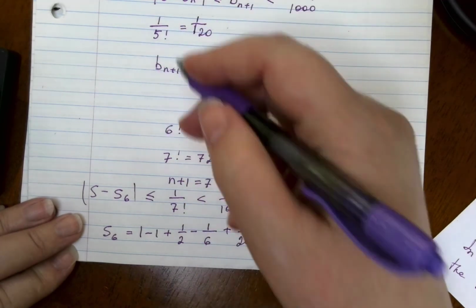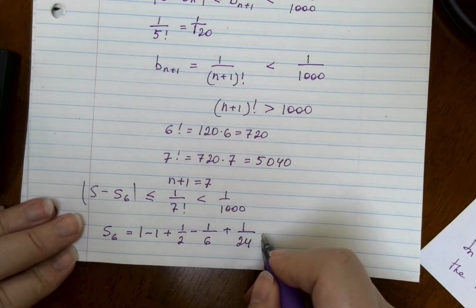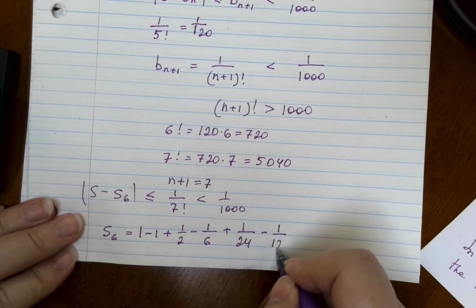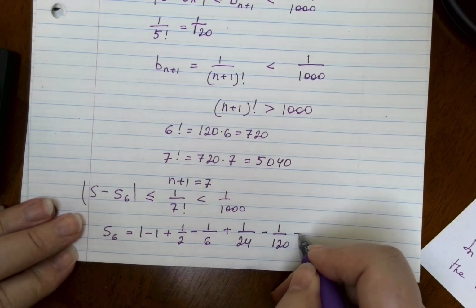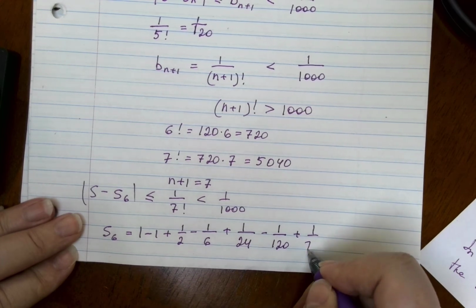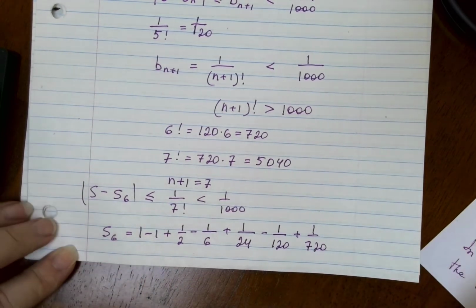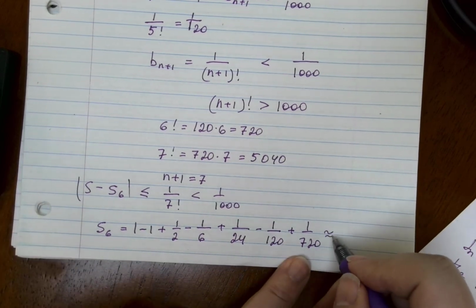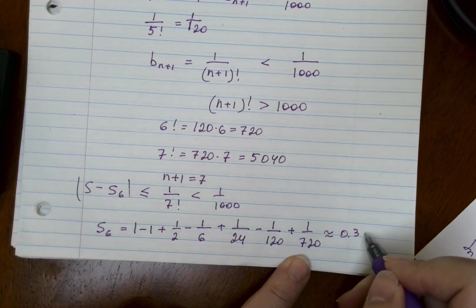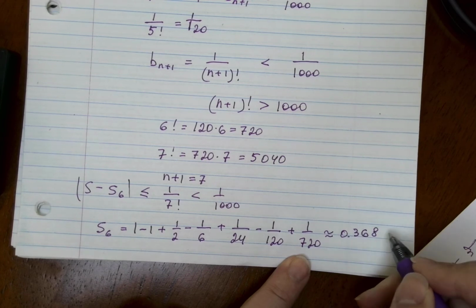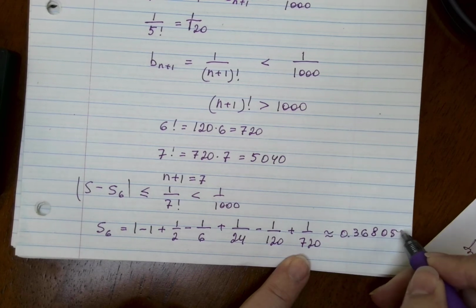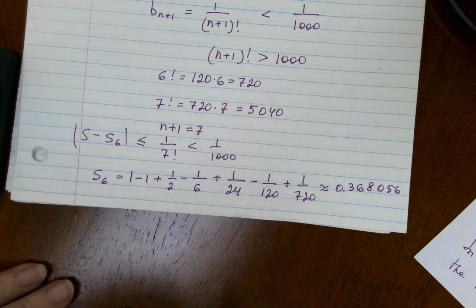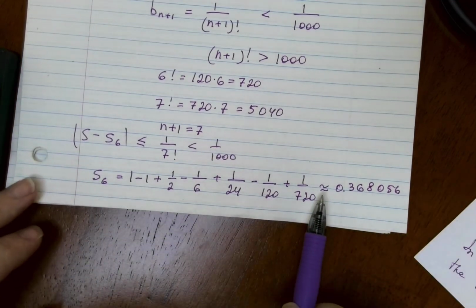And then minus 1 over 5 factorial, 120, and then plus 1 over 720. And I think the textbook says that this is approximately equal to 0.368056. So this is the answer that you give.